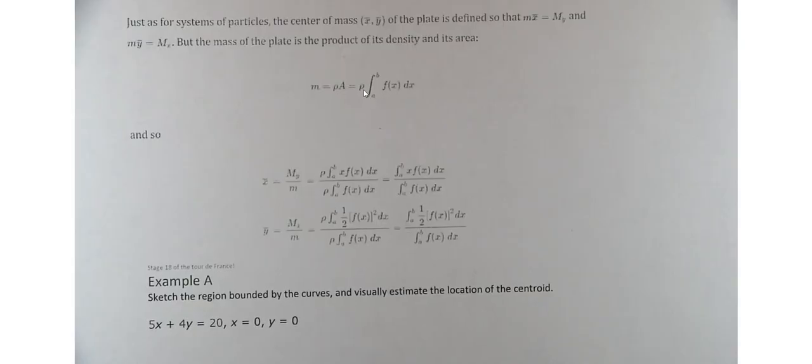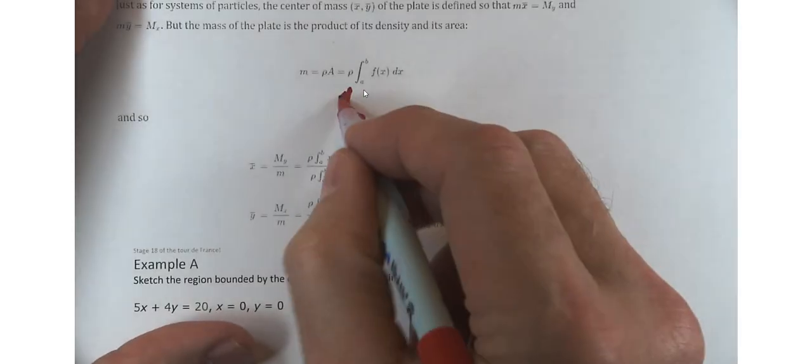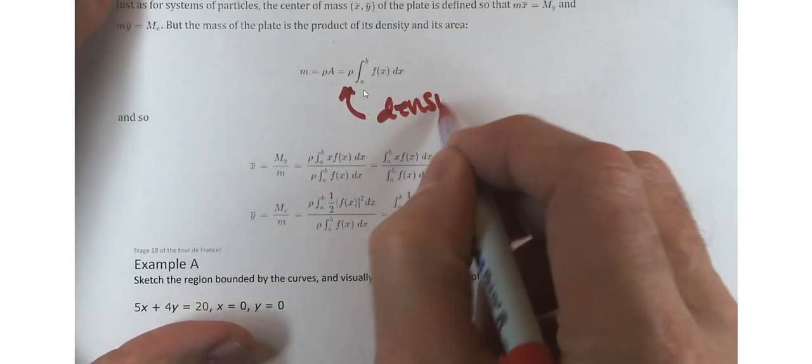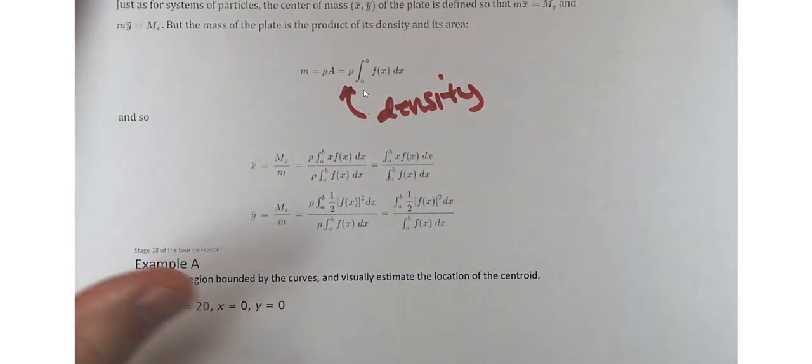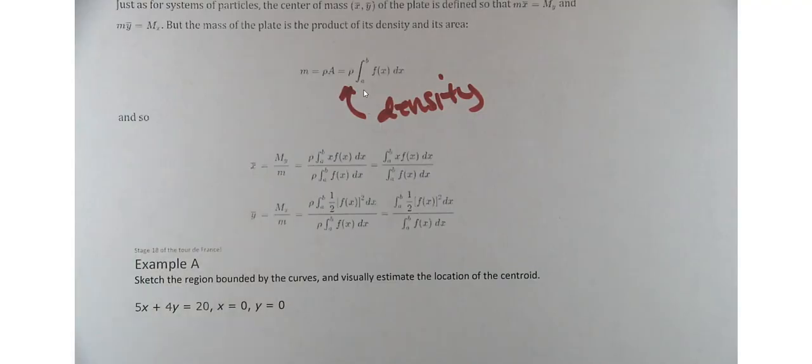The density is going to be this rho term. That's the density of your region. Now you might think, why are you bothering to assume that rho is 1? Rho doesn't have to be 1.